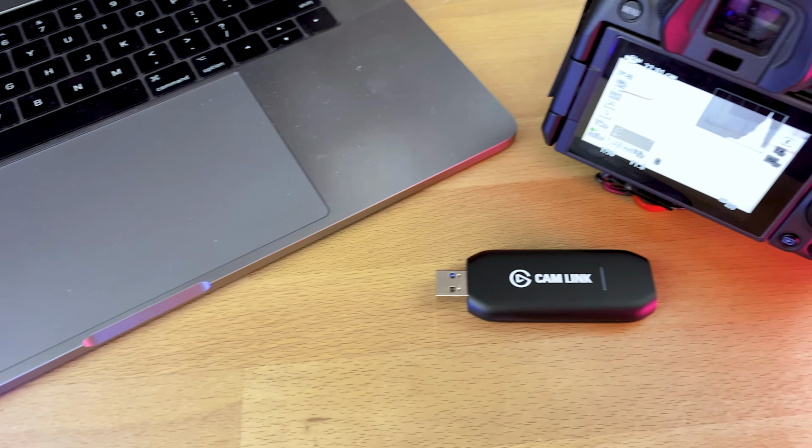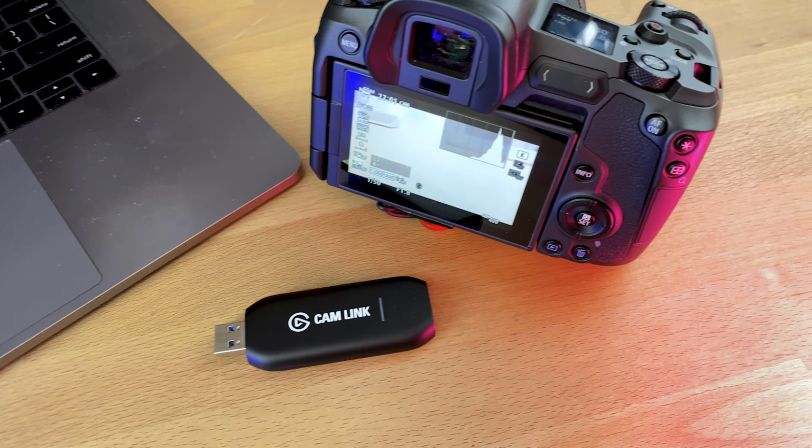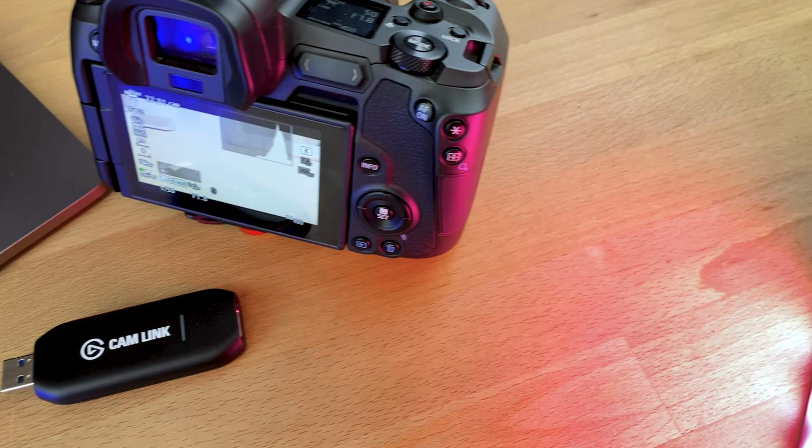But with the setup that we're talking about here, you'll actually need a capture card next to your camera, which will convert the HDMI signal into a USB signal for your computer. The capture card that I'm using here is the Elgato Cam Link, which is kind of tiny and really powerful, and it supports up to 4K.